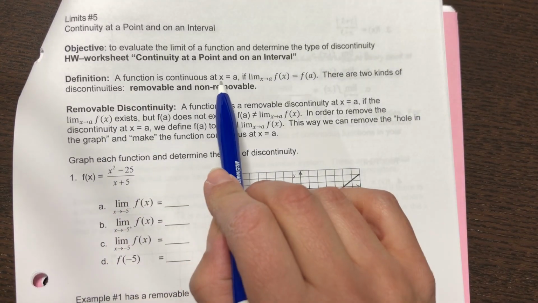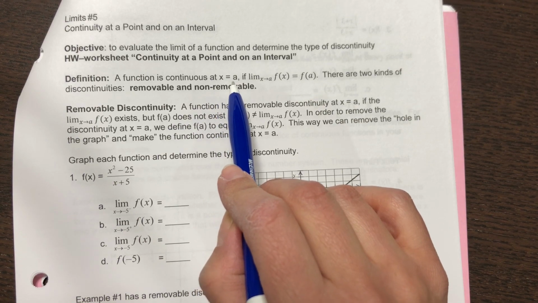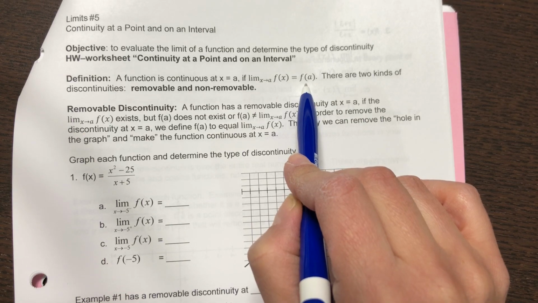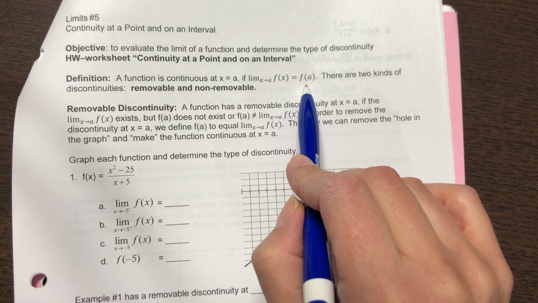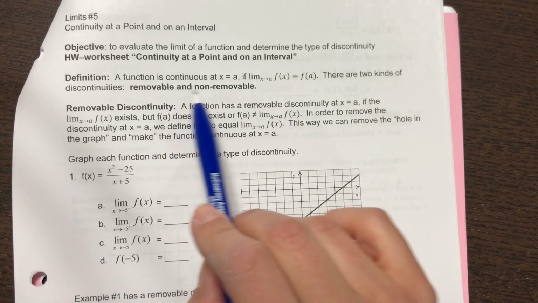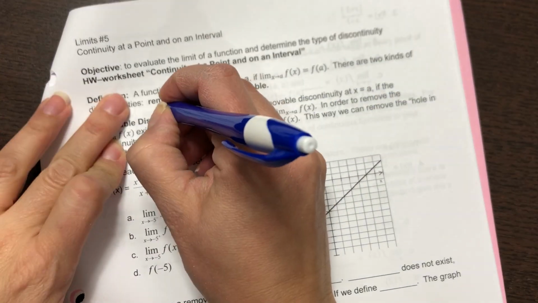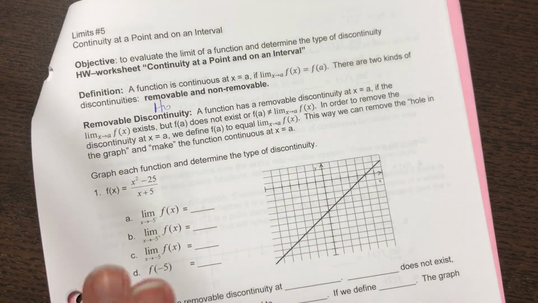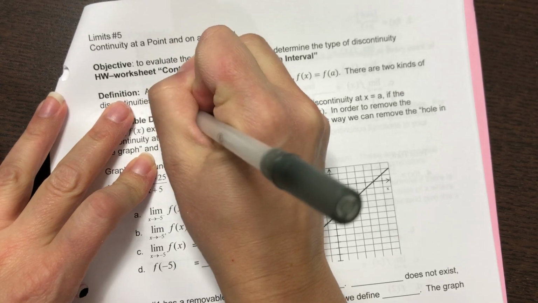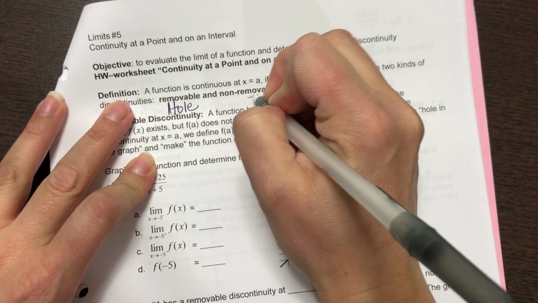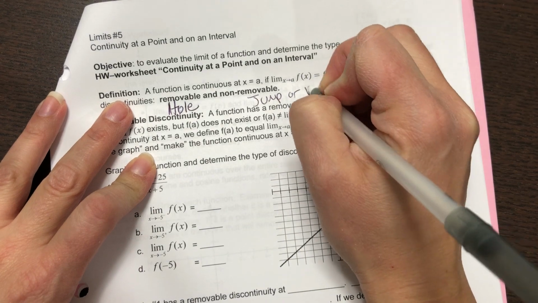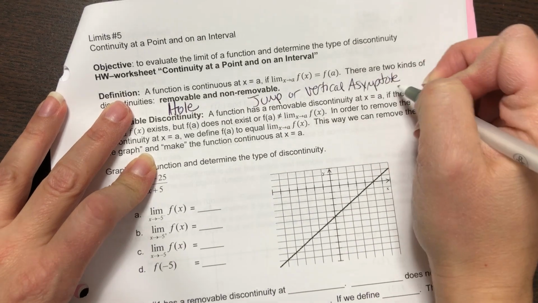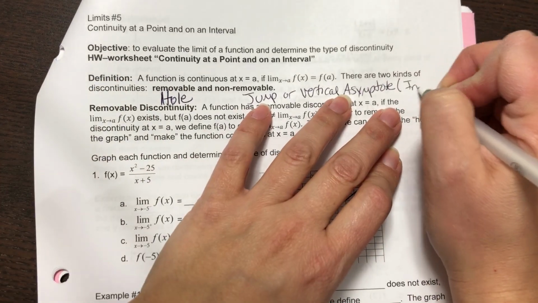A function is continuous if at x equals a, the limit at a is the same as the y value at a. If a function is not continuous, it can have two kinds of discontinuities, removable and non-removable. In the past, removable we've called a hole. Non-removable would be a jump or a vertical asymptote. And last year, we called vertical asymptotes infinite discontinuities.